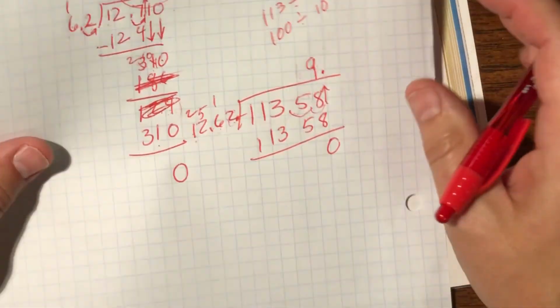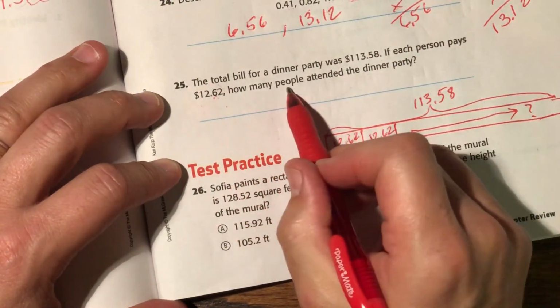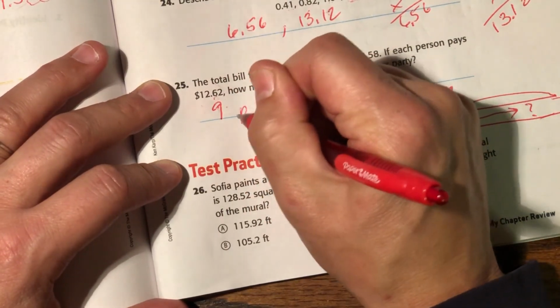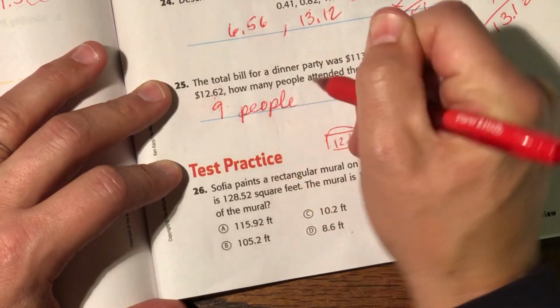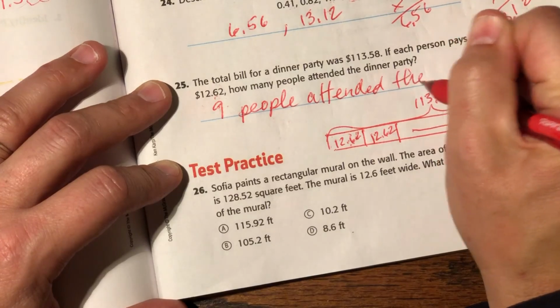So 9 what? All right. How many people attended the dinner party? 9 people attended the dinner party.